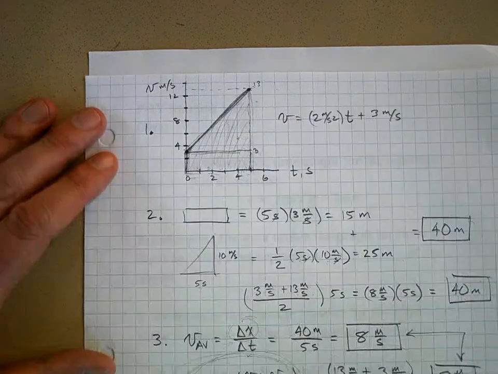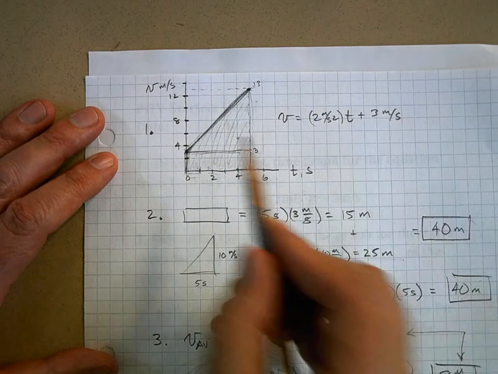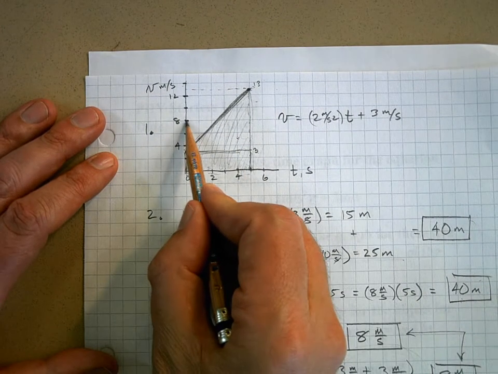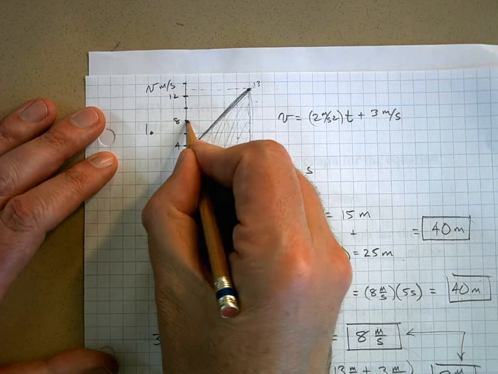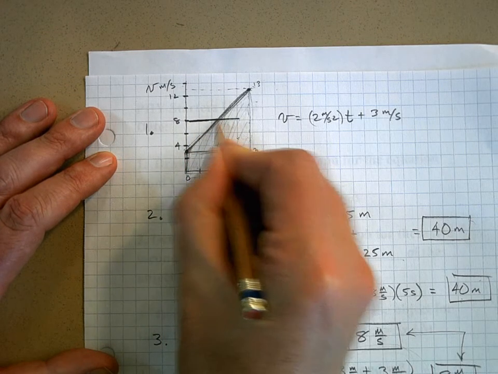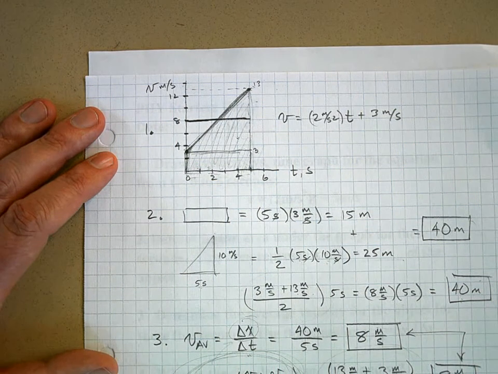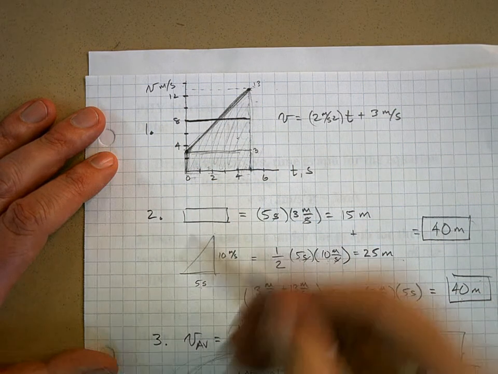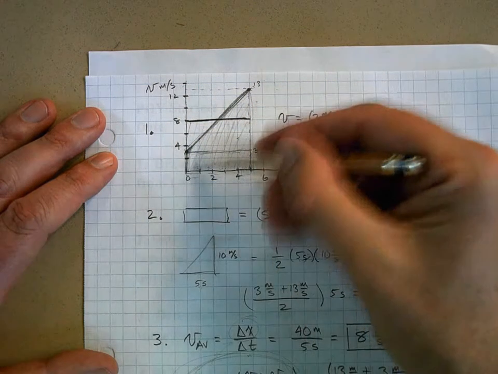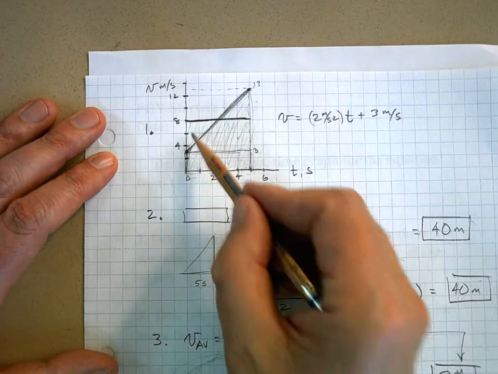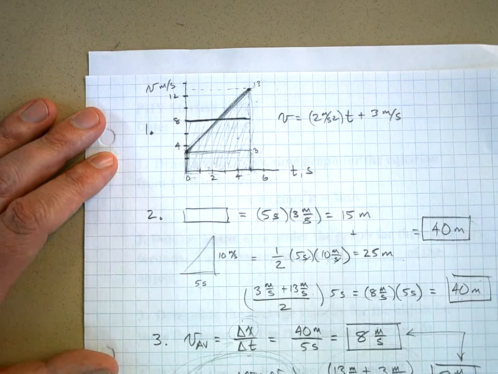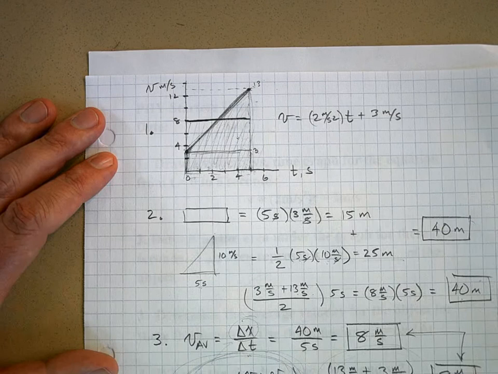And look, watch this. This is very cool. Here's 8 meters per second right here. What if I went 8 meters per second the whole time? How far did I go? What was my displacement? Well, that would be the area underneath here. And 8 times 5 is 40 meters.